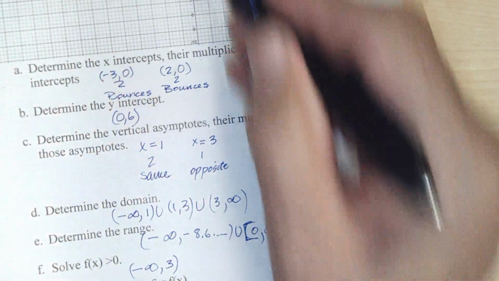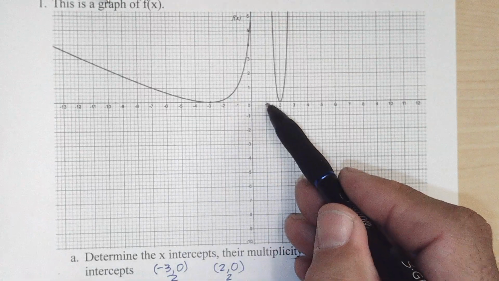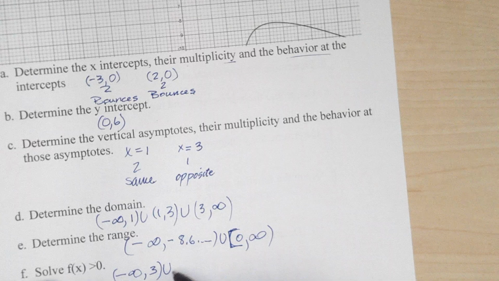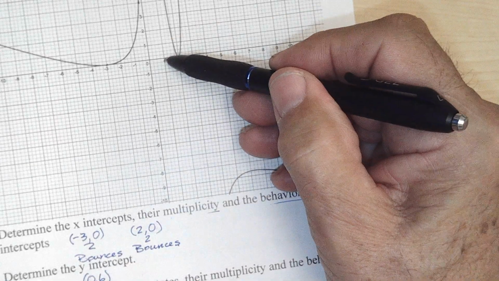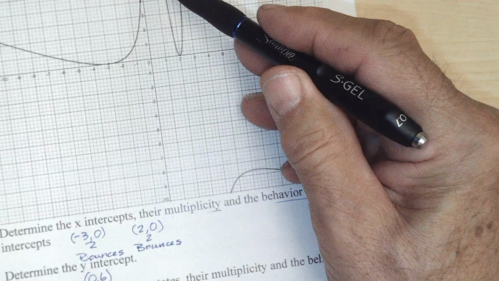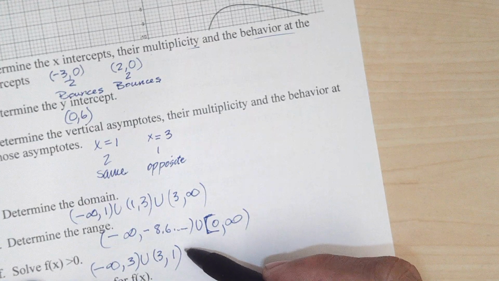And then right after -3, it looks like it's greater than 0, clear up till 1. At -3, it's equal to 0, that's why we're skipping it. At 1, it's gone, but it reappears positive and ends up being positive till 3, and then it disappears.